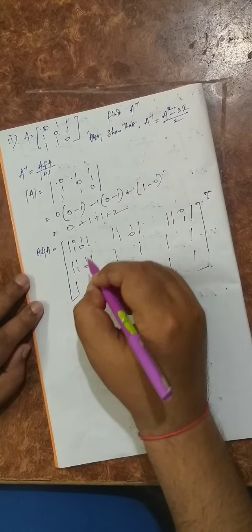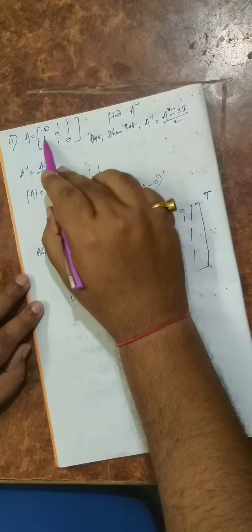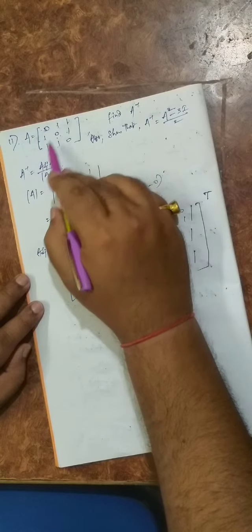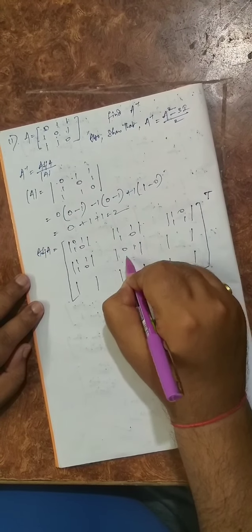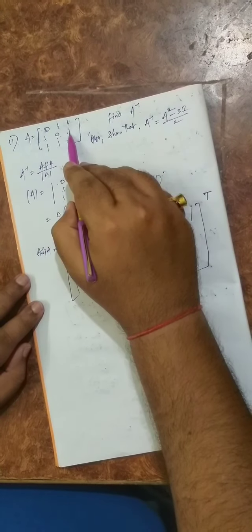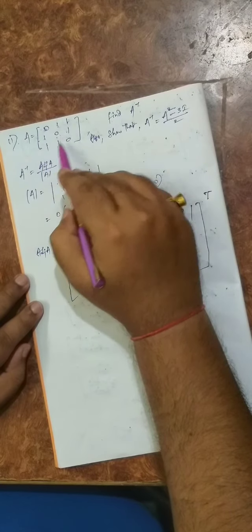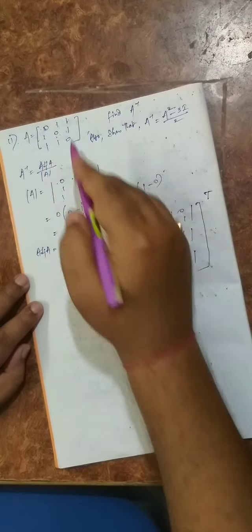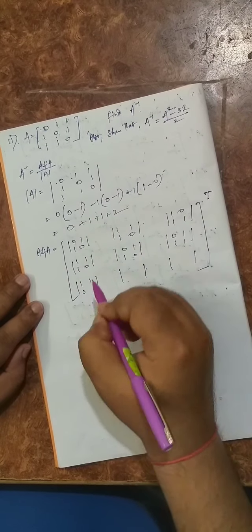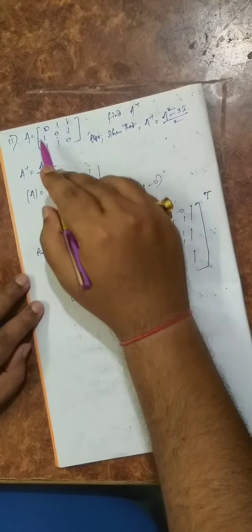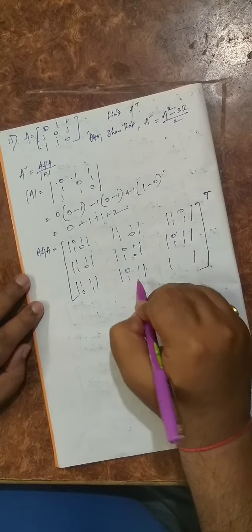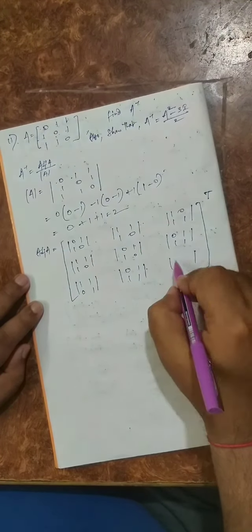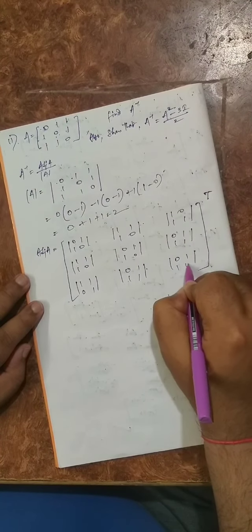For this element, 0 0 1 1. For this, 0 1 1 1. For this element, 1 1 0 1. This element, 0 1. And the last one, 0 1 1 0.